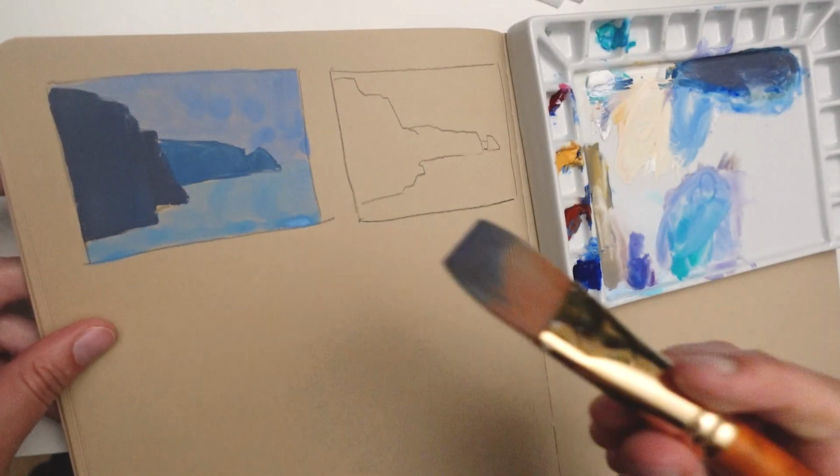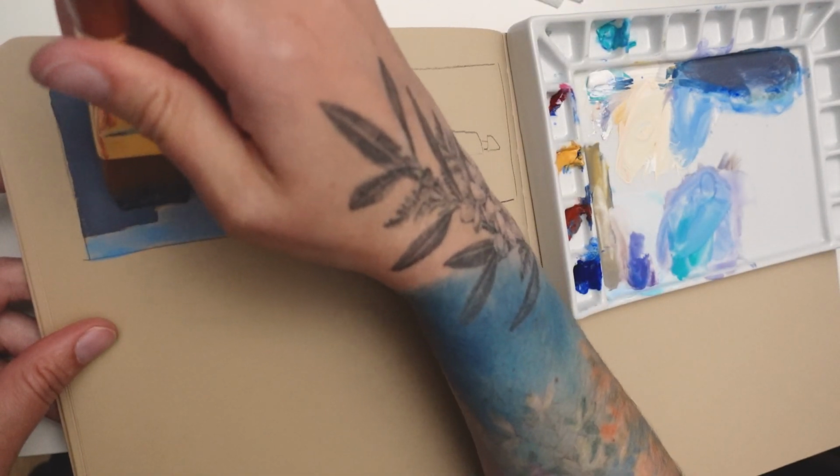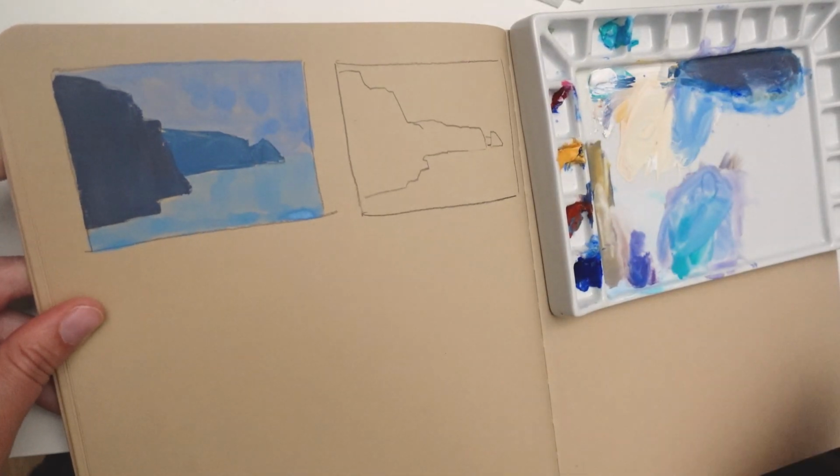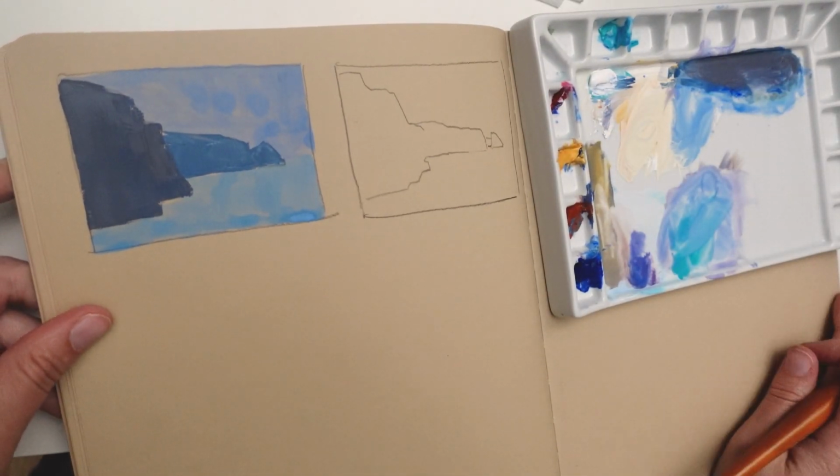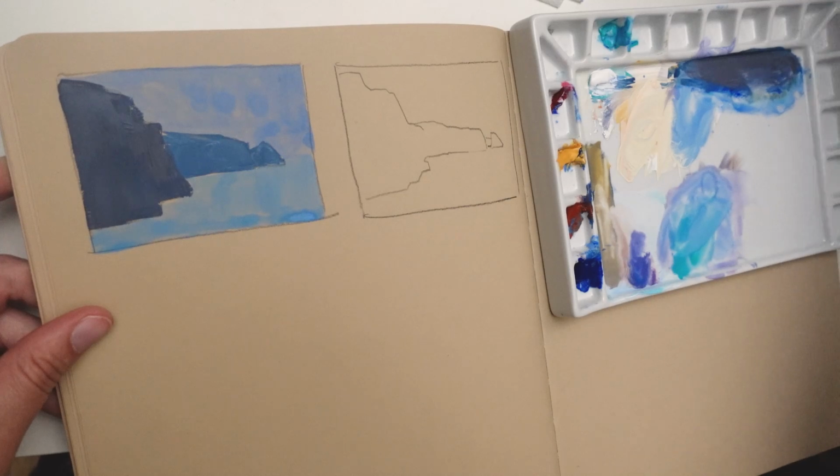And there we go. So that's it. At its most basic form, this is the landscape. And now we can move up from there.